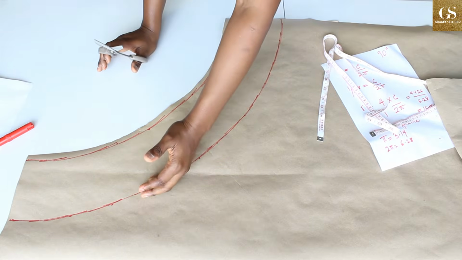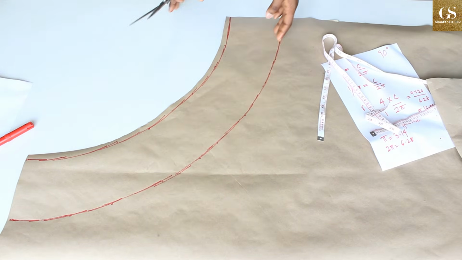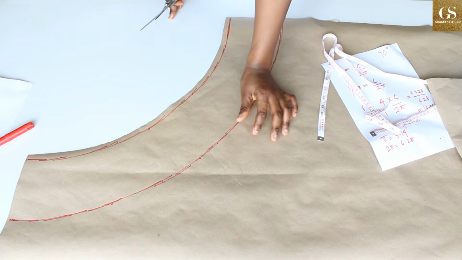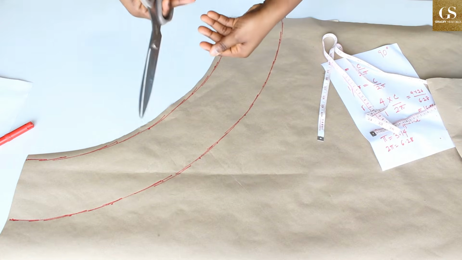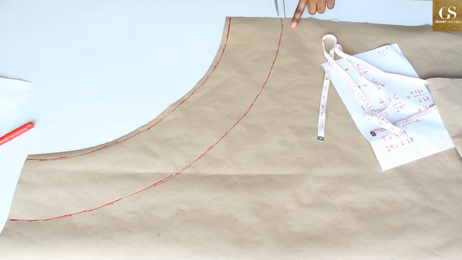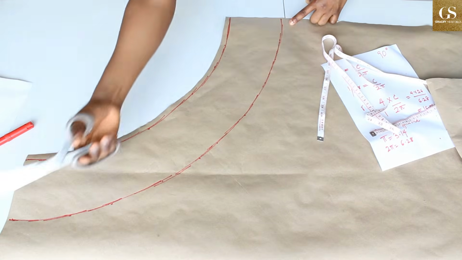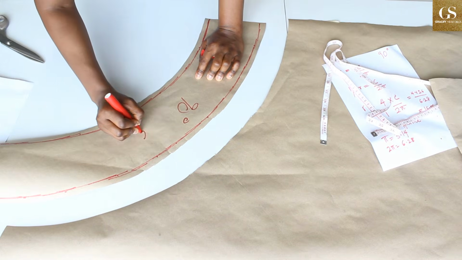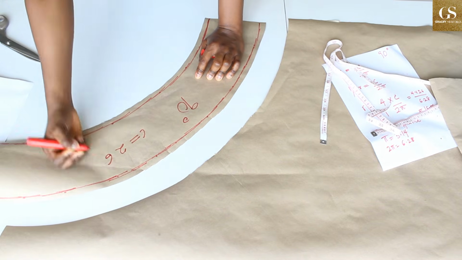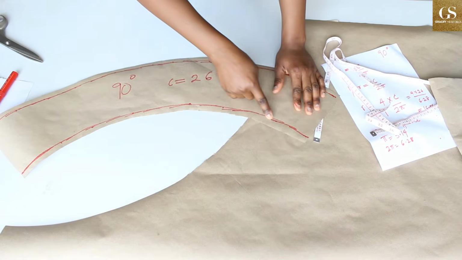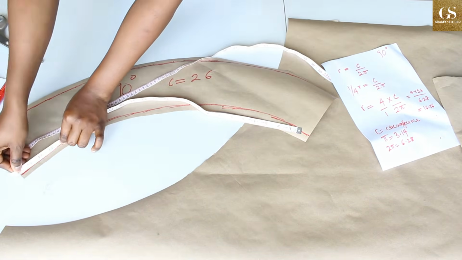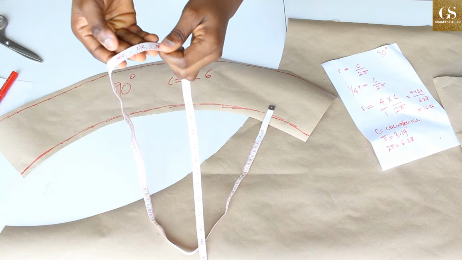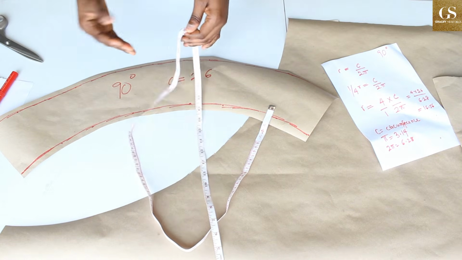So again, you know that you need to hem your flare. When you're working with flare, the smaller, the tinier the hemming allowance, the better for you to be able to fold it inward. So for me, I'm just going to cut 0.5 inch below this line. 90-degree, circumference of 26. Let's measure round this radius. This is about 27 inches. So I'm going to use the extra 1 inch for zipper allowance, okay?